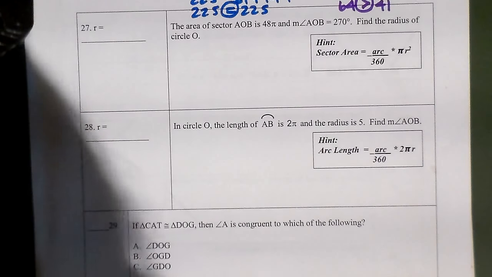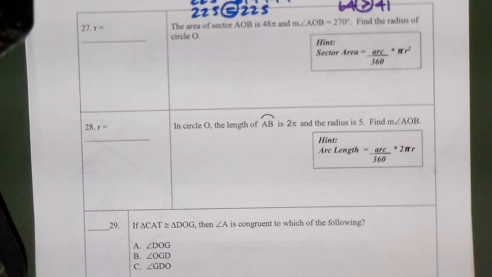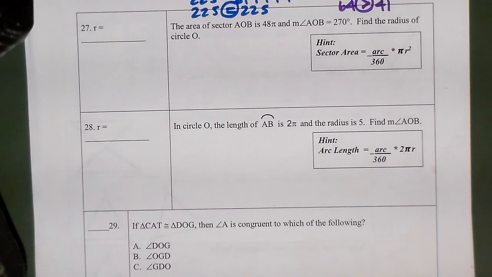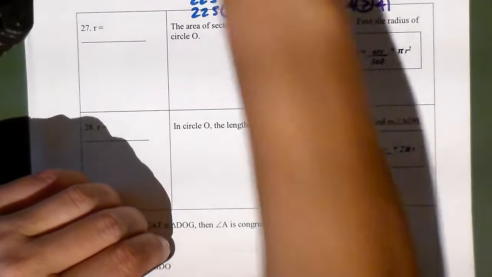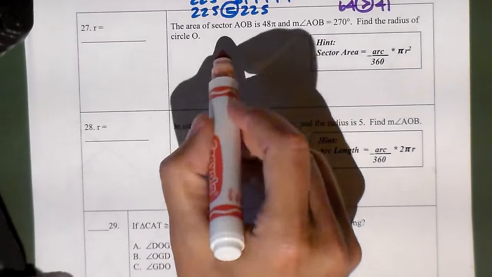All right, so this is our circles portion. What we're going to look at now is finding the area of a sector, or using the area of a sector, and then finding the length of an arc, or finding something using the length of the arc. The first one is finding the sector area.